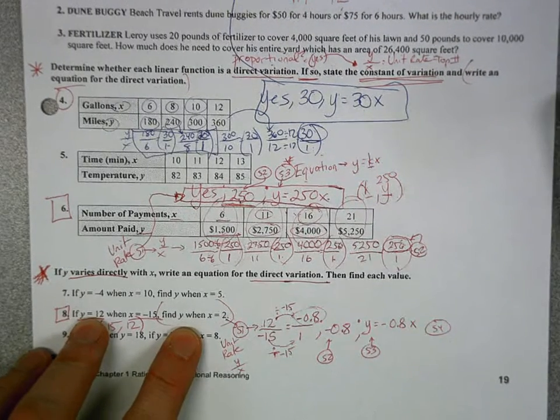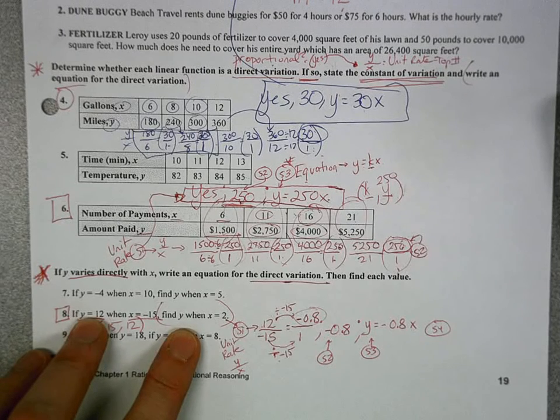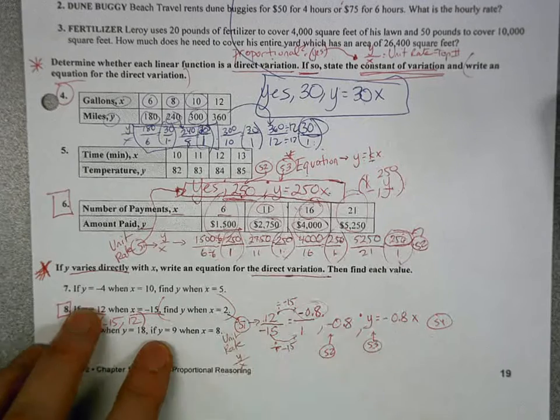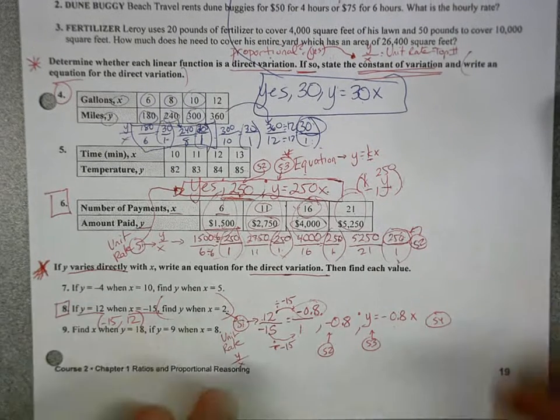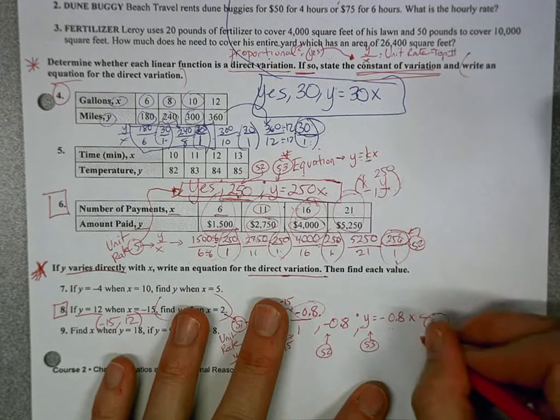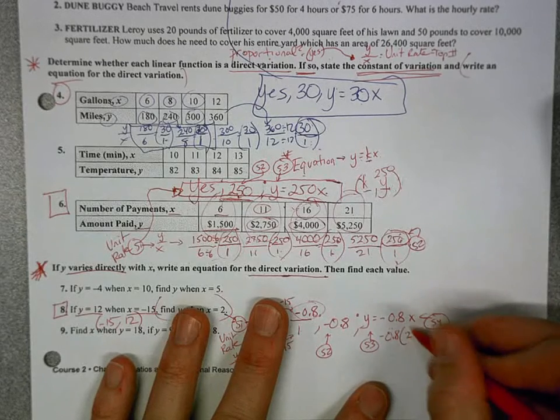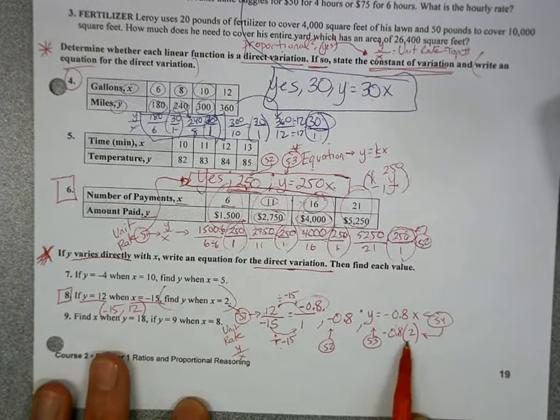But it sounds a lot harder than what it is. Look at it. It says find y when x equals 2. Here's all I'm going to do. To solve this equation, I'm going to plug in 2 for x. That's what they're saying. X is equal to 2. I'm putting 2 in for x.